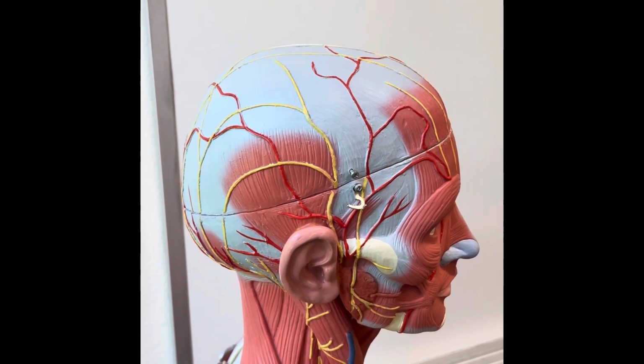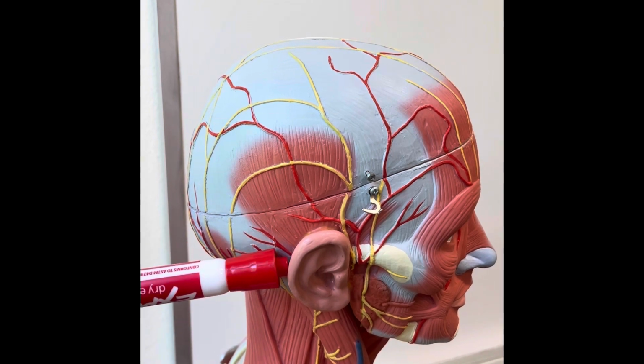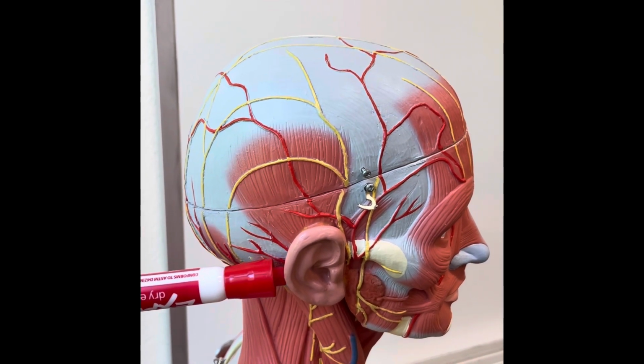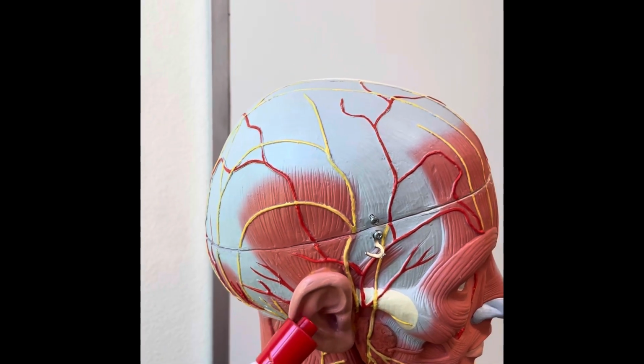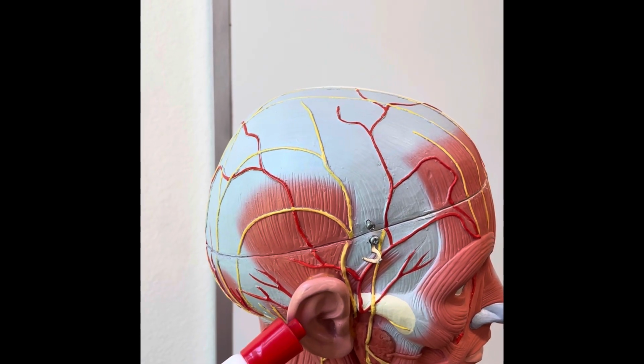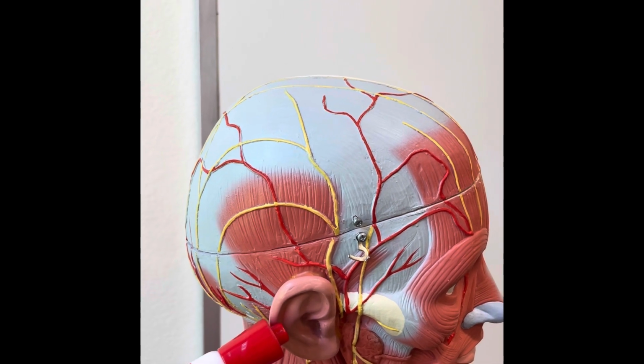Next, we have the lateral major surface landmarks, starting with the auricle, which is the entire outer ear. And next, we have the helix, which is the ridge of the outside of the ear. And that is the entire border there.